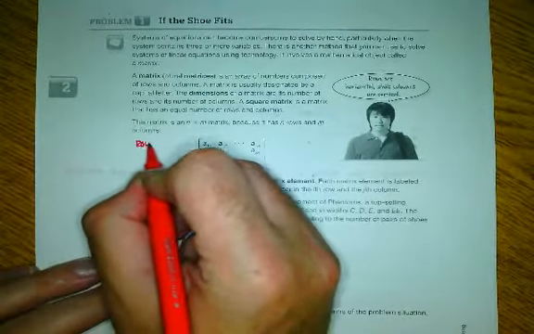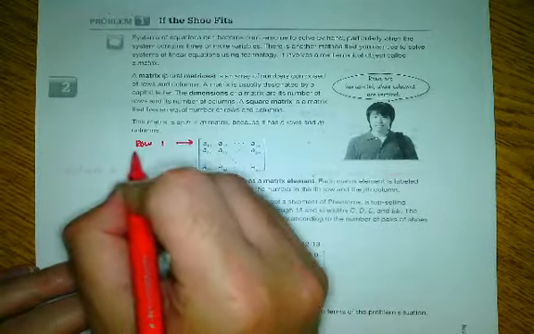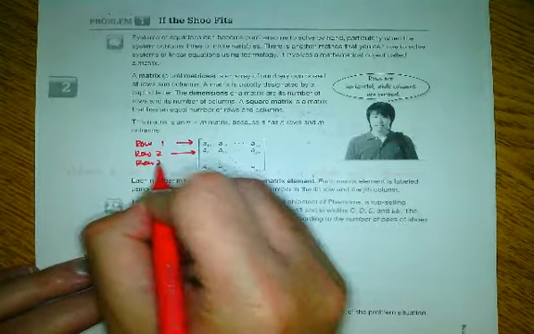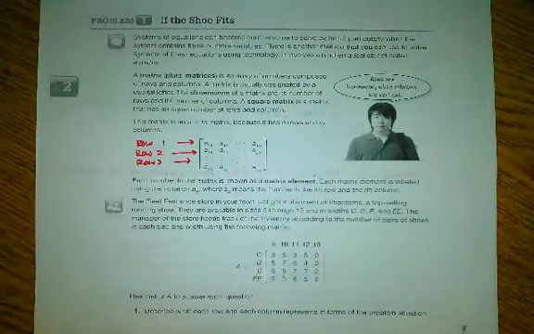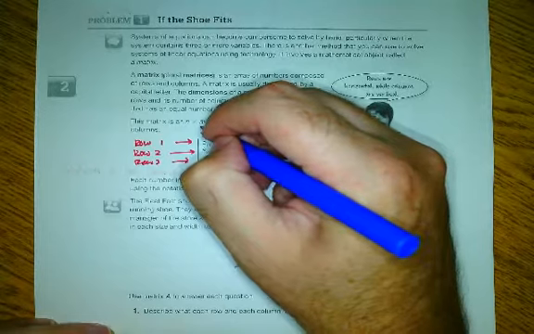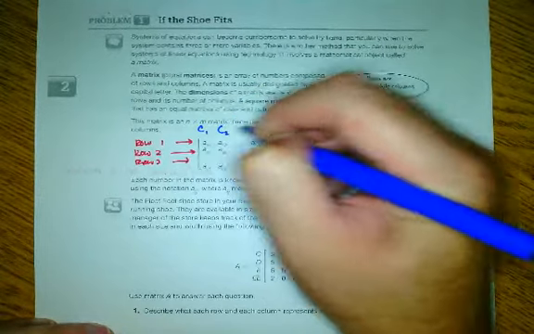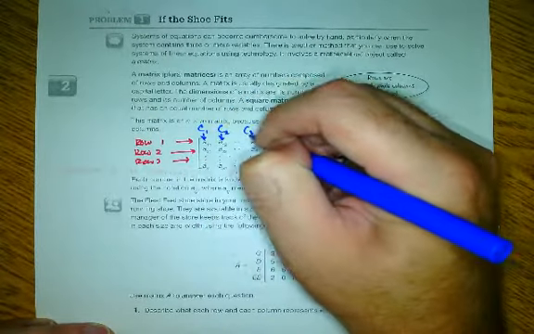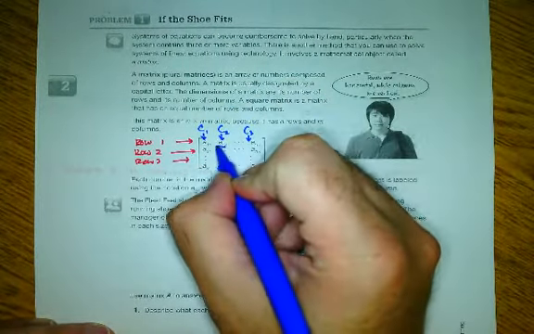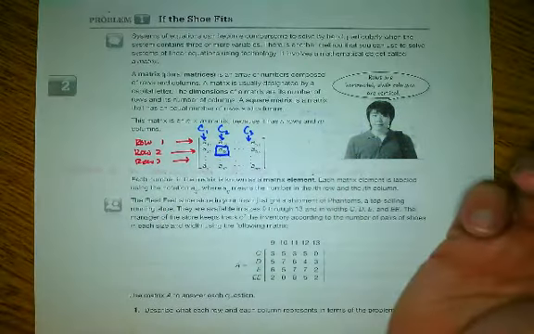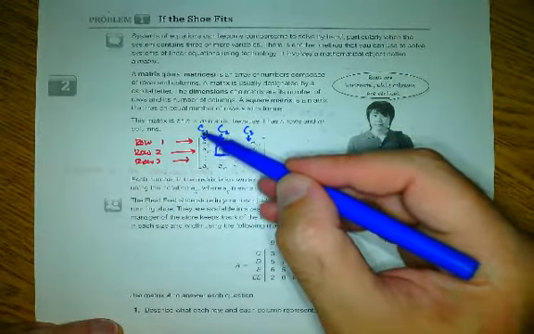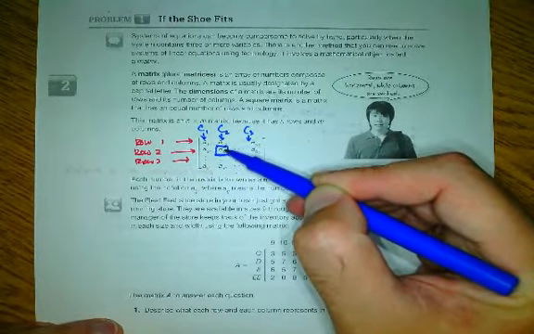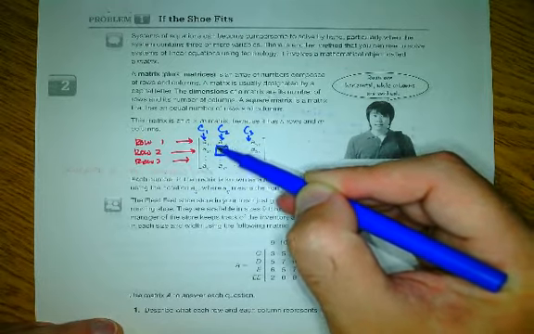So rows go side to side. That's row 1, row 2, row 3, etc. Alright, and columns go up and down. This is column number 1, column number 2, column number 3, etc. They're going to go up and down. So this element, it's called right here, would be the second row, second column. Alright, so this is the A matrix.